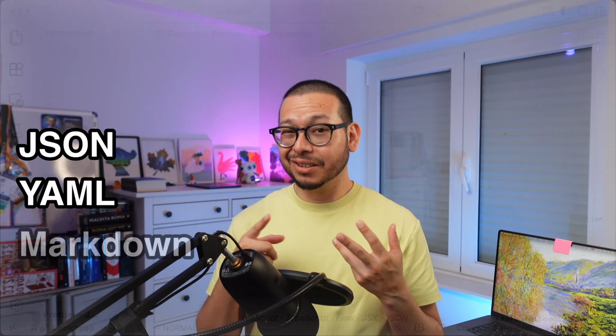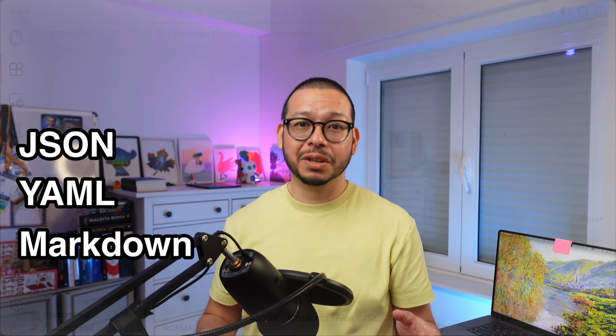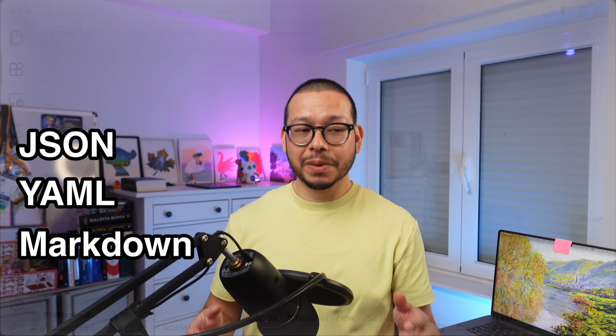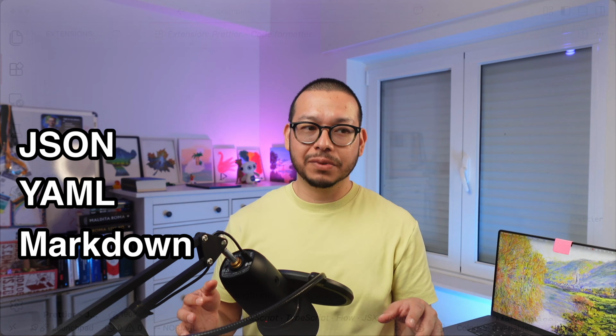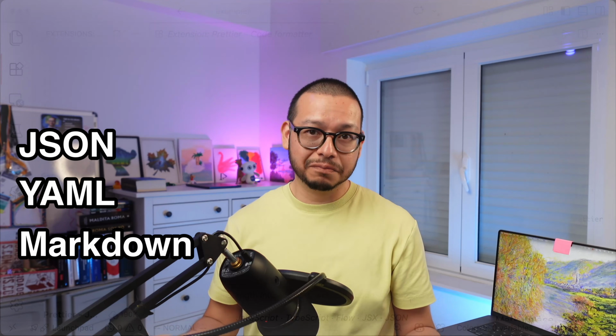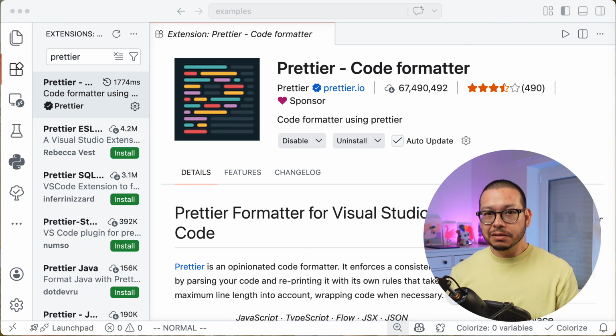Let's start with the formats you probably find the most. JSON, YAML, Markdown, very common for inventory files, API responses, config templates, documentation, you name it. Here, Prettier is the universal formatter. One extension and it handles JSON, YAML, Markdown, HTML, CSS, JavaScript, all of it.